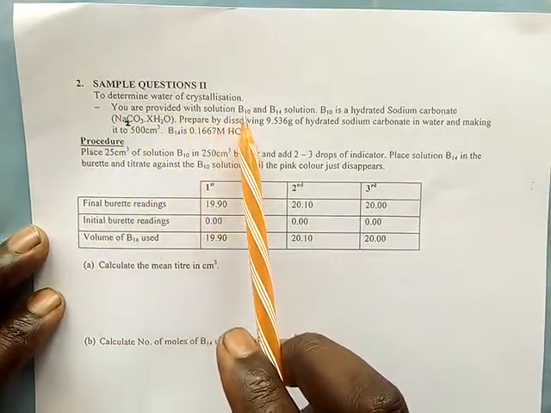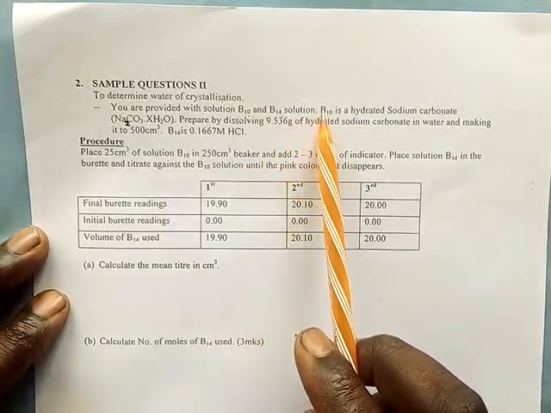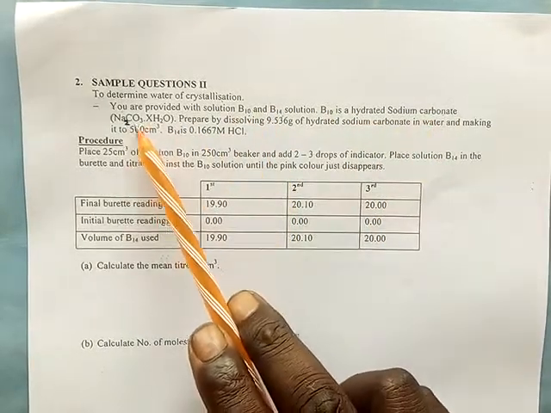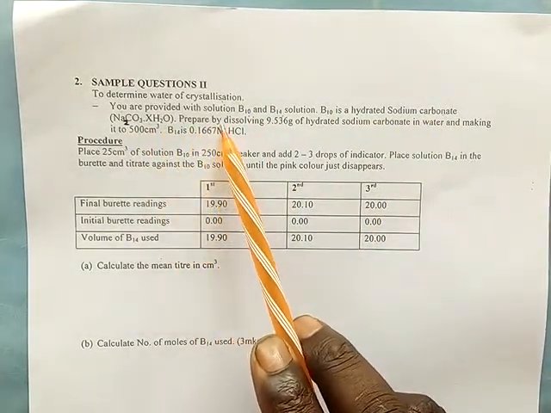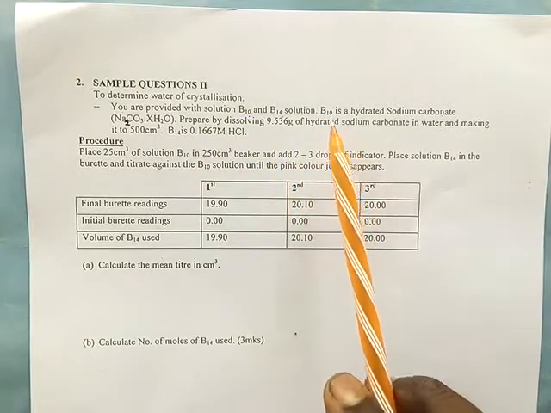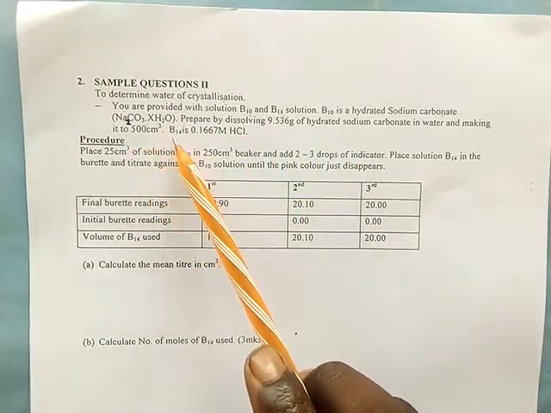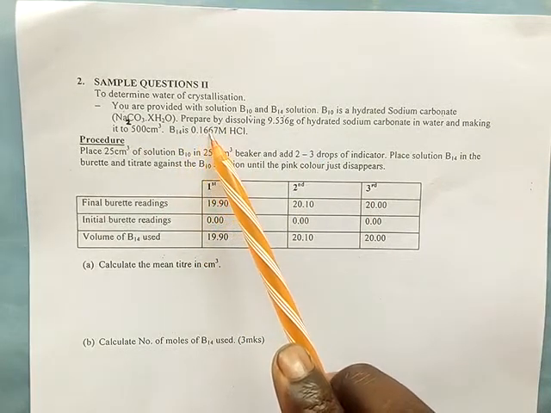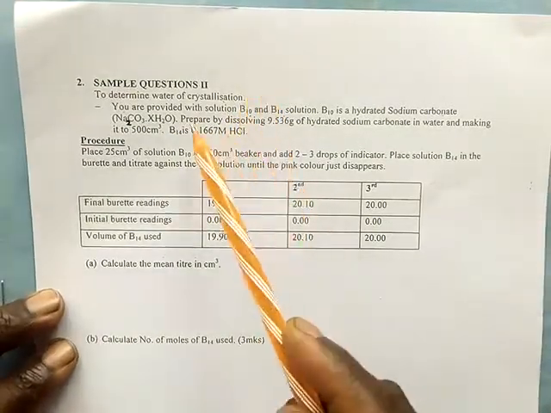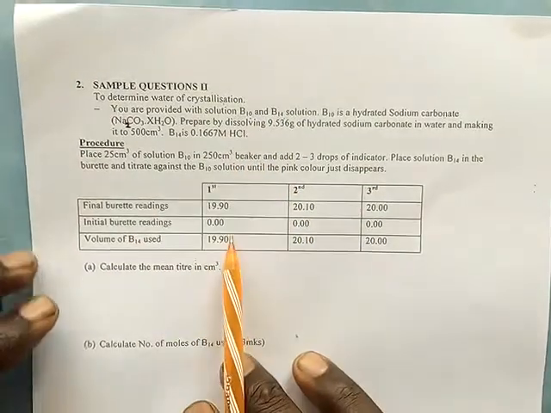You are provided with solutions P10 and P14. P10 is hydrated sodium carbonate, that is the chemical formula, prepared by dissolving 9.536 grams of hydrated sodium carbonate in water and making it up to 500 centimeters cube. Then P14 is 0.1667 capital M molar HCl. Good. So we have a base and an acid. This is a neutralization reaction which is taking place. So we want to look at it.